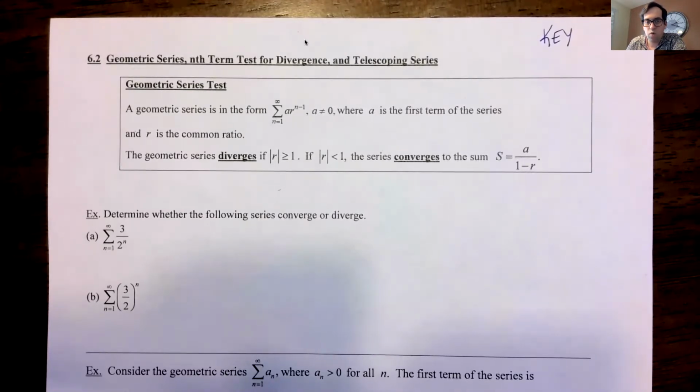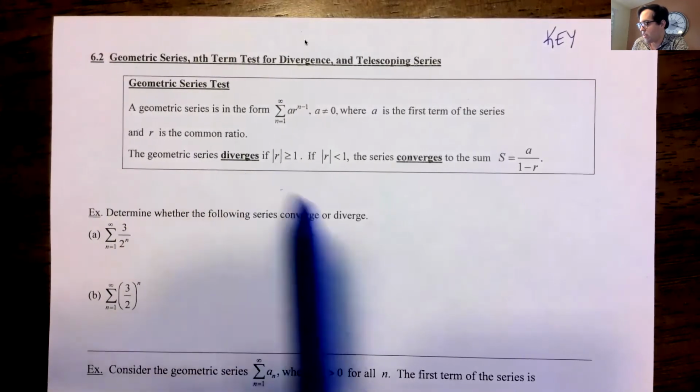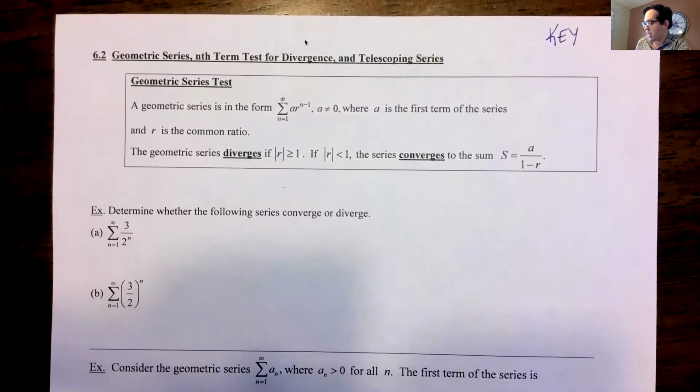We're not going to do any more work proving that this is true, but it should make some sense if you think about what happens when you multiply by a small number that's less than 1 over and over versus what happens if you multiply by a number bigger than 1. It's going to grow without bound. So that's what we're going to be using today. So let's take a look.